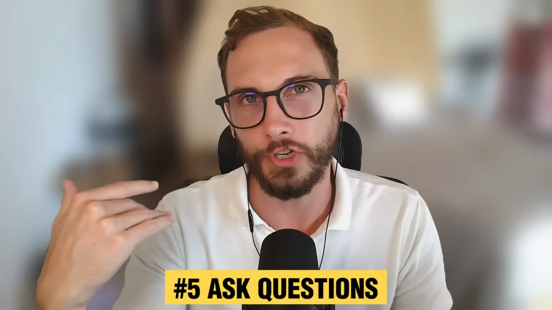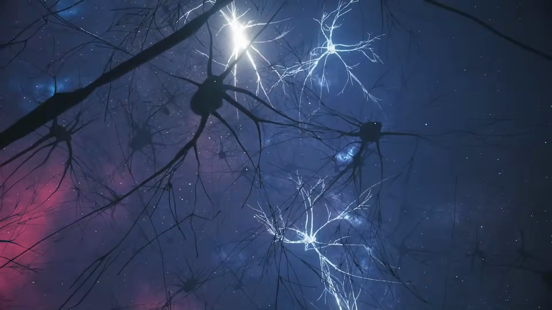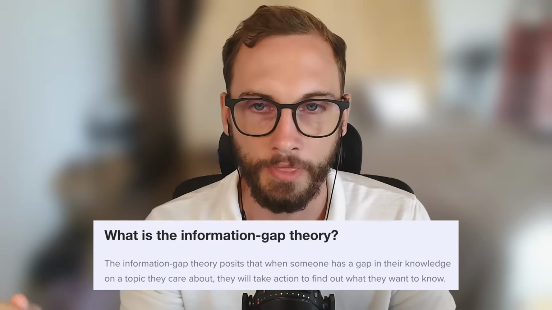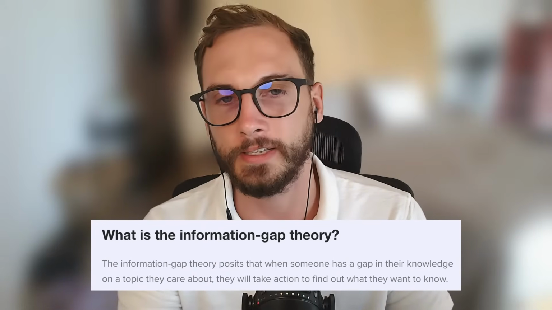So tip number 5 is to ask a question. Questions naturally grab our attention because they make people think about something. When you ask a question, the brain wants to find the answer, or close the loop on that open loop. It's called information gap theory. It makes people curious and makes them want to click more. And so if you're adding curiosity, it increases your click-through rate.